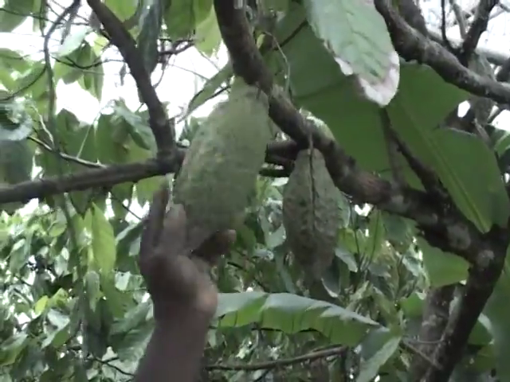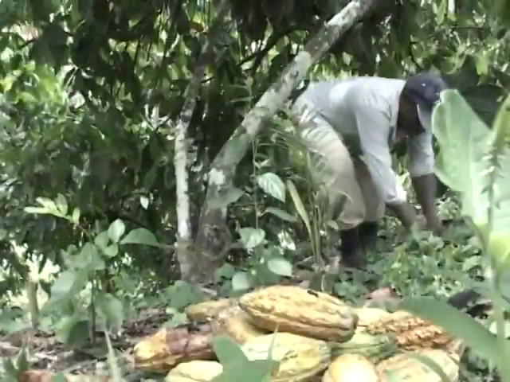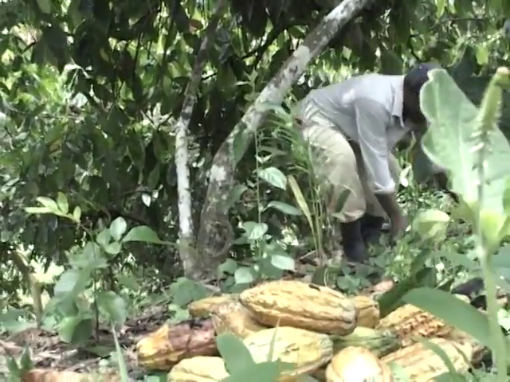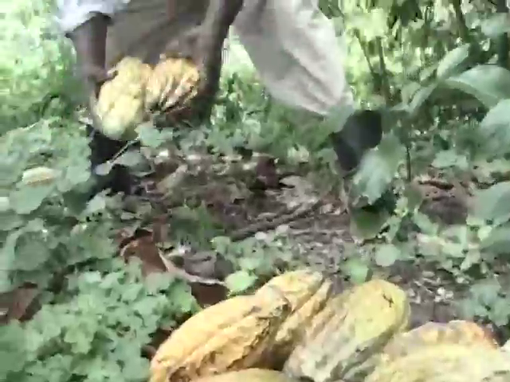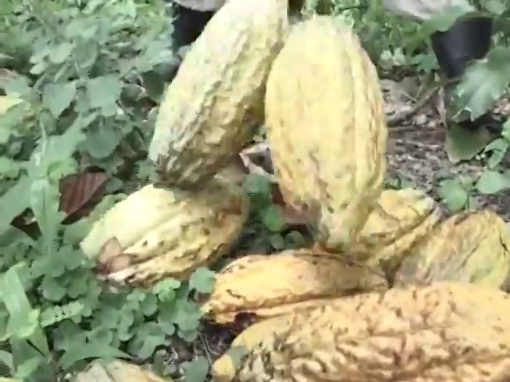Harvesting cocoa. Cocoa is mainly harvested during 2 periods of the year. The main harvest usually occurs between September and December. The lesser harvest is usually between March and June.